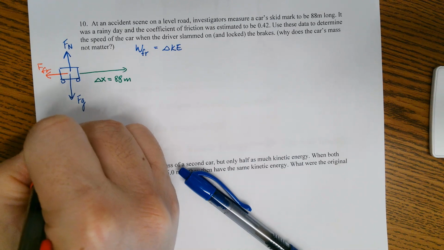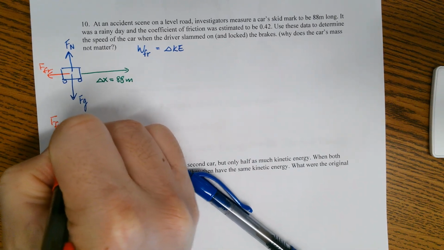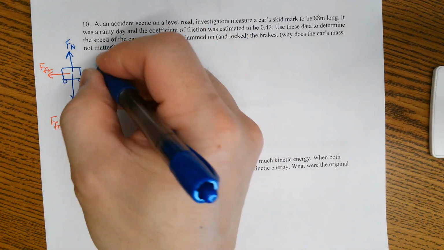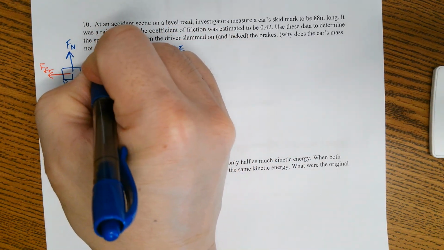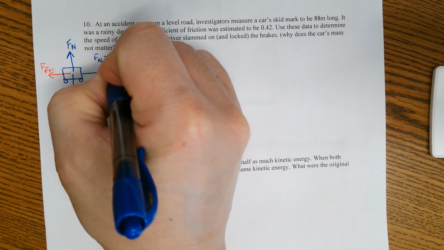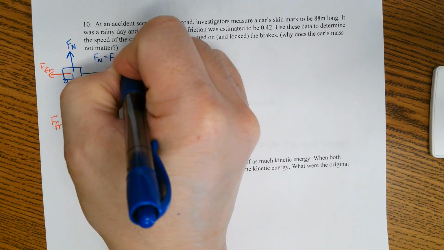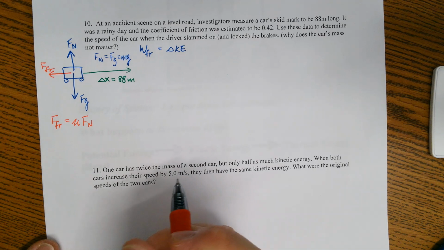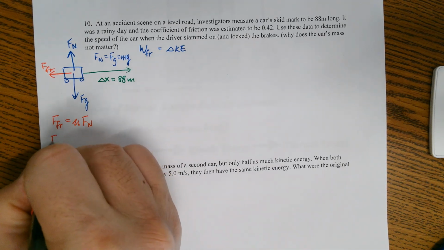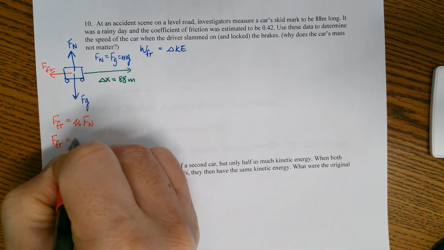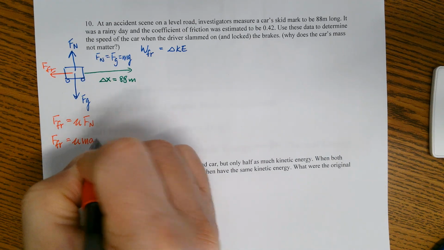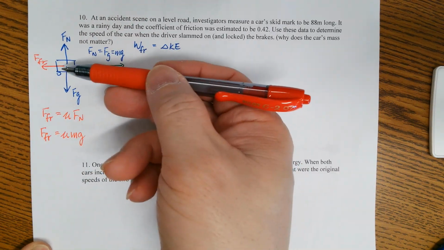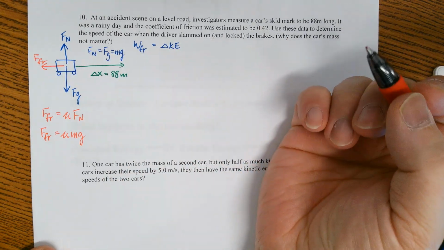Now, we all know F friction is equal to mu times the F normal. But in our case, F normal is equal to Fg, which is equal to m times g, because it's on a flat, level road. So here, my frictional force is equal to mu times mg. But it is pointing in the opposite direction.